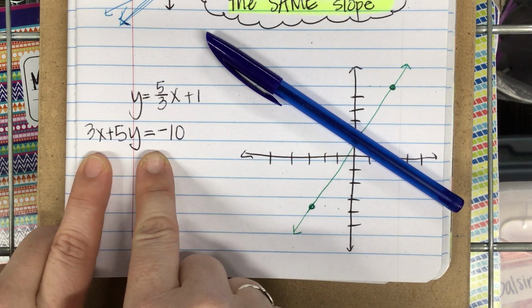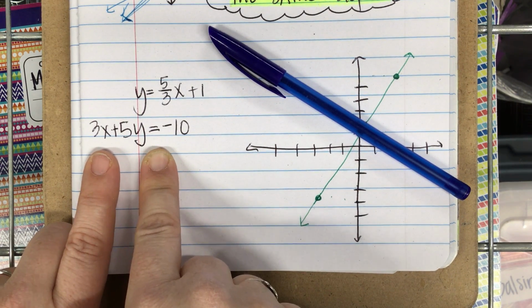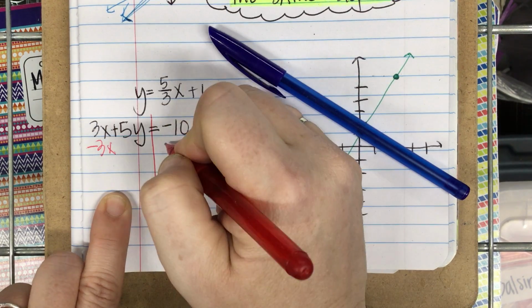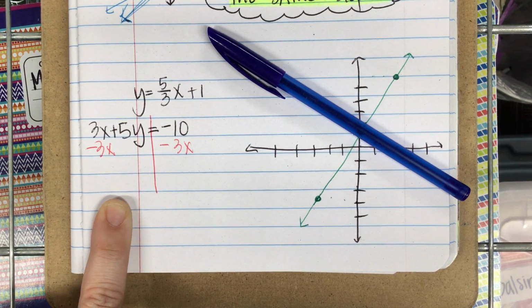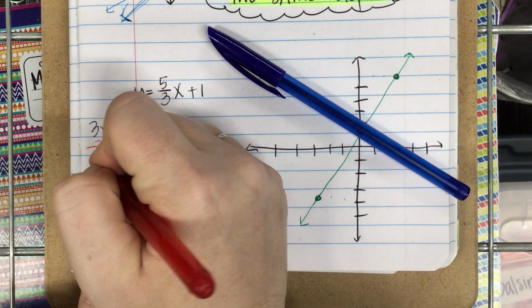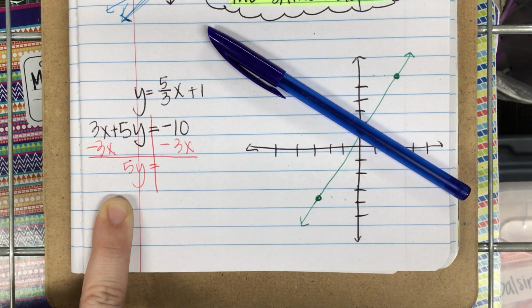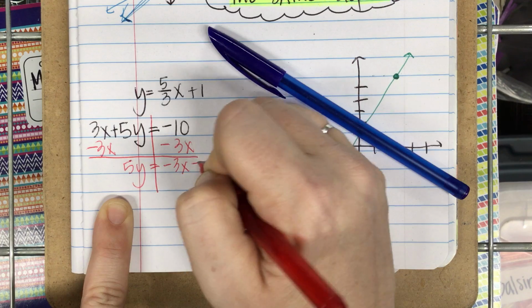Can I graph this the way that it is? Because it's not in slope-intercept form. Let's get it in slope-intercept form. Minus 3x, minus 3x. Do you agree? Yes, no, maybe so? Okay. Then I'm left with 5y equals negative 3x minus 10.